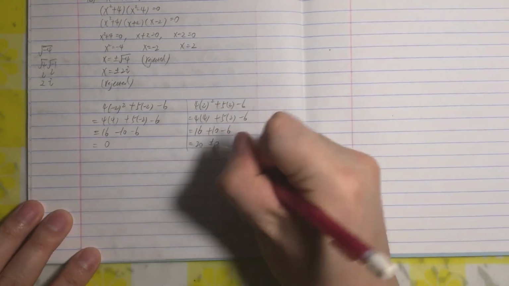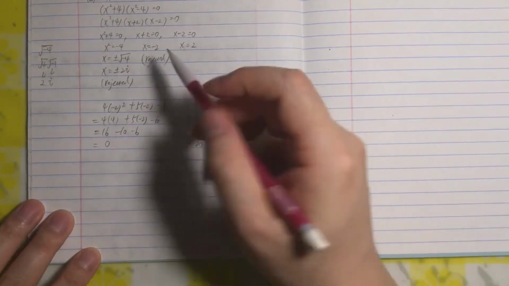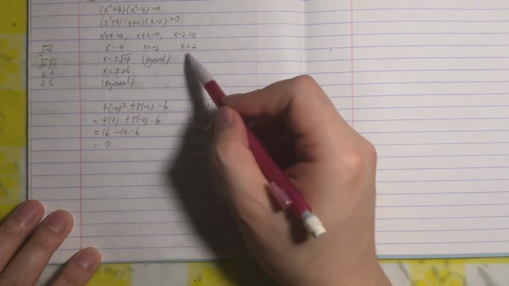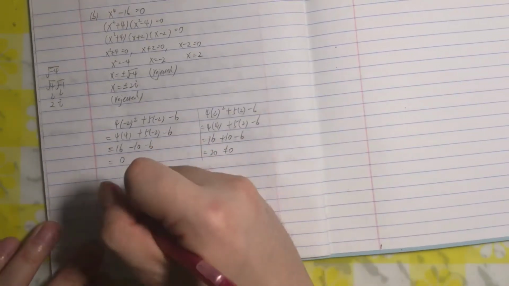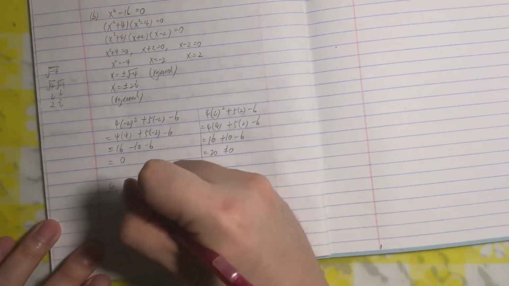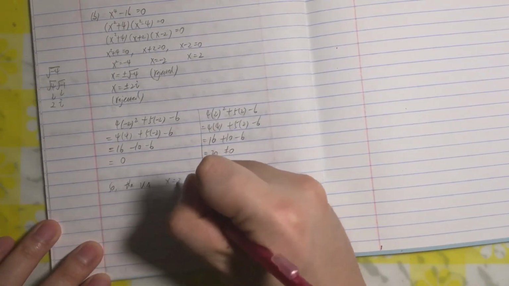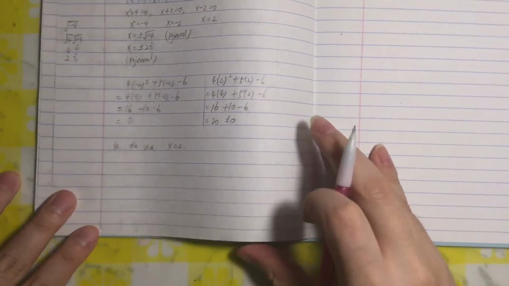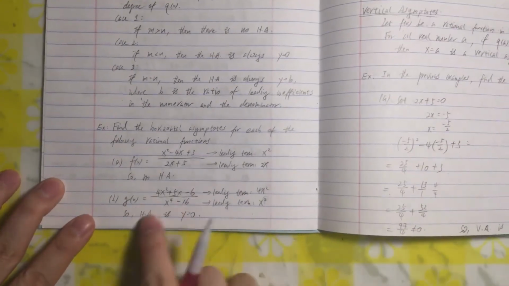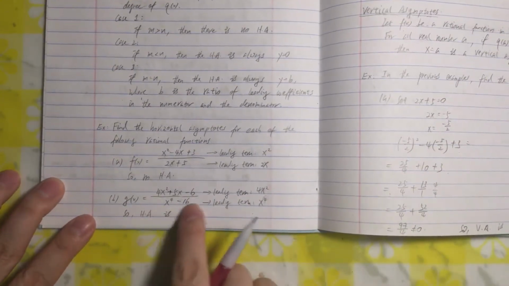20 is not 0. So if 20 is not 0, that means s equal to 2 is a vertical asymptote. So the vertical asymptote is s equal to 2. So for function g, the vertical asymptote is s equal to 2.